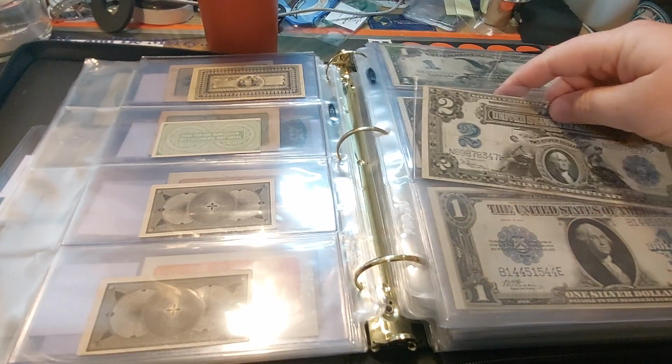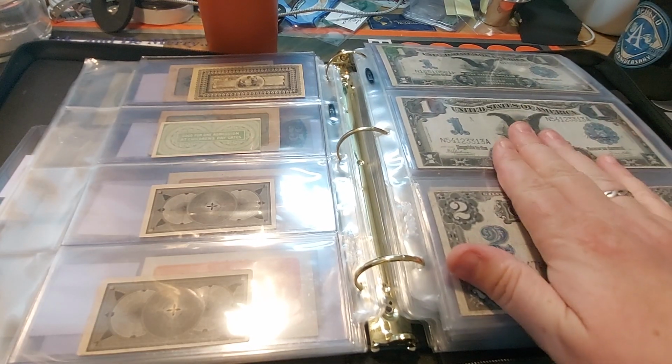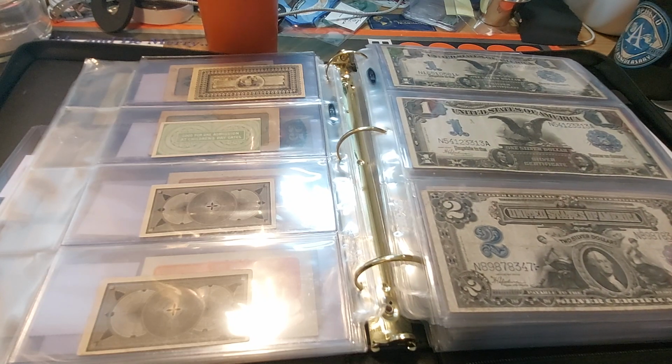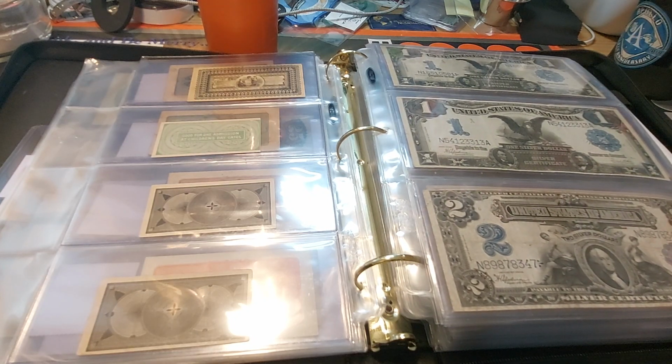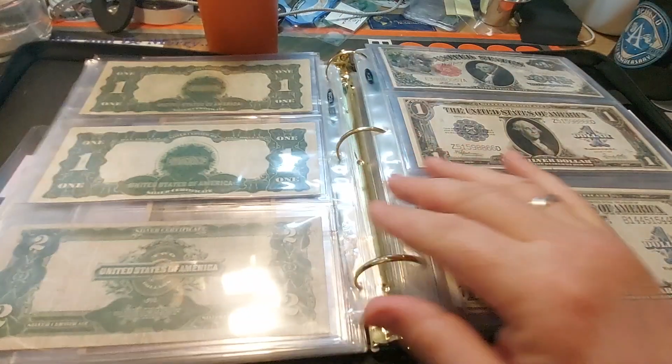Literally, these notes promised that if you brought it in the bank, they would give you that money in silver. There is a guarantee that the bearer of this bill would get silver.